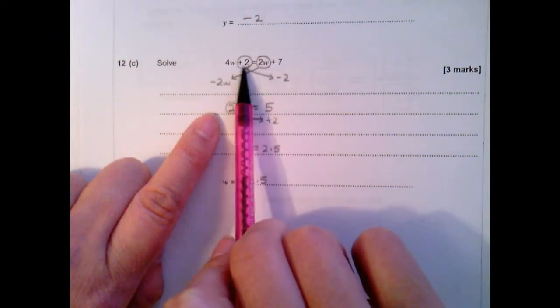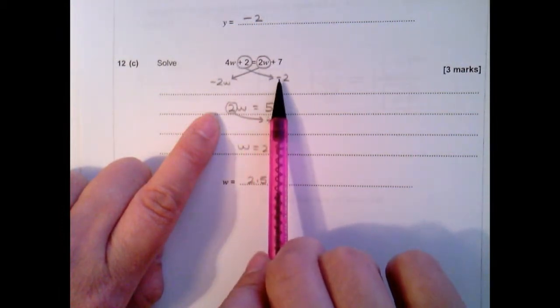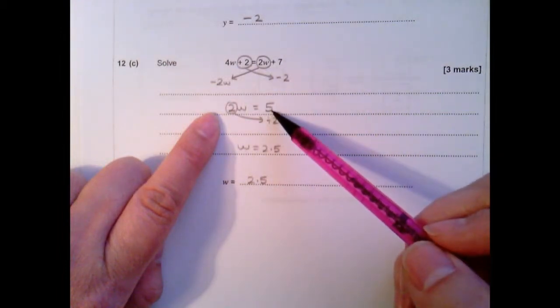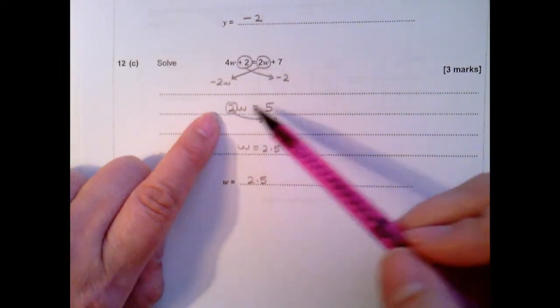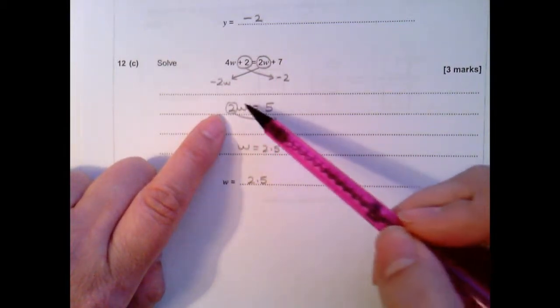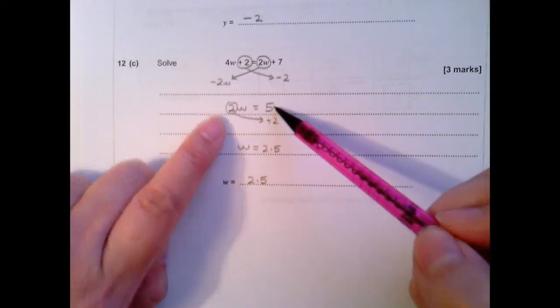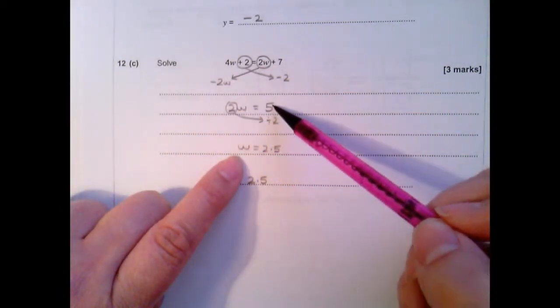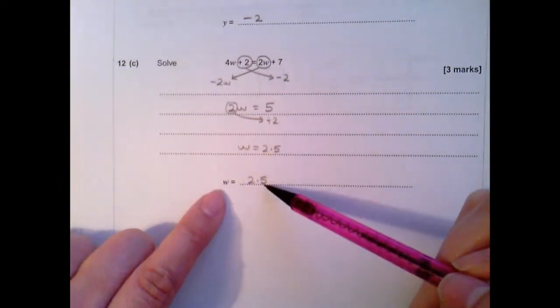And then get all the individual numbers over here on the second side. So bring the plus 2 over, and whenever you bring it over it turns into a take away 2. So 7 take away 2 would get you the 5. So this looks a lot better now. At least you've got all the w's together and all the numbers just on the far side. So 2w equals 5 means w must equal 2.5, or bring that 2 over and do 5 divided by 2 is 2.5.